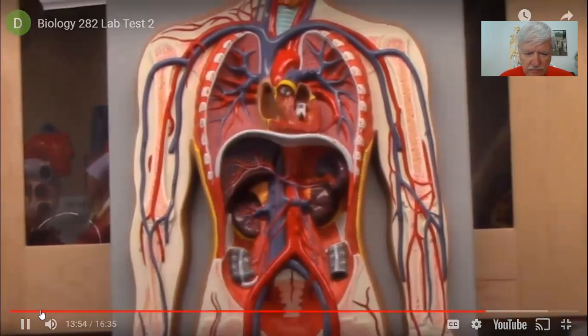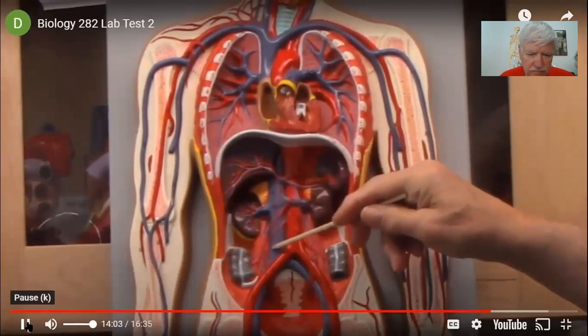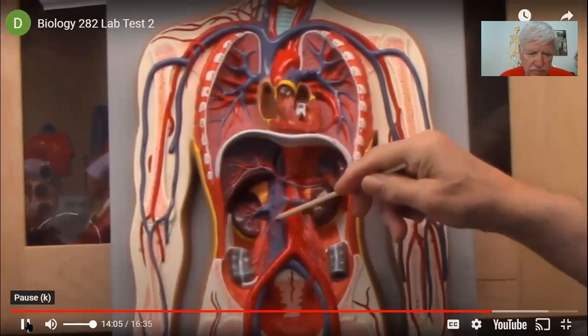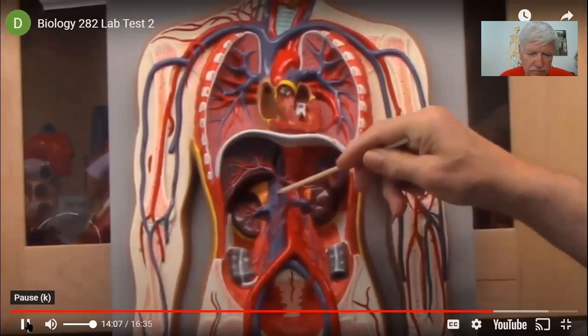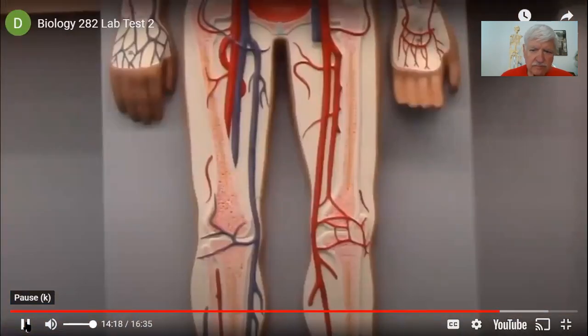And then number 24, running down, a giant vein in the abdominal pelvic cavity. What's the name of that giant vein in the abdominal pelvic cavity? That's your inferior vena cava. Number 24, I'm sorry. That's number 24. You're going to go back through them.